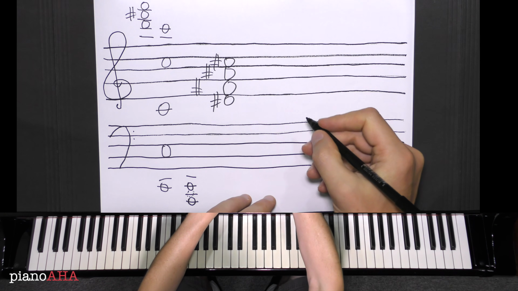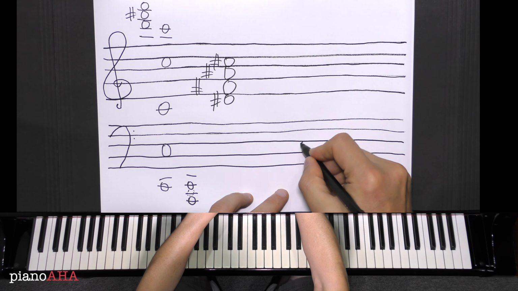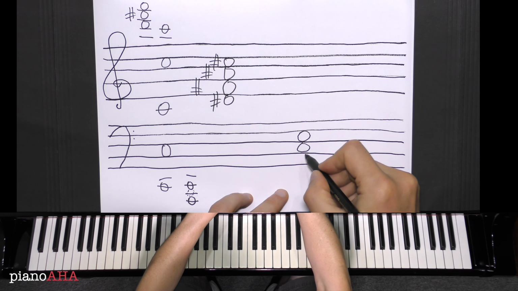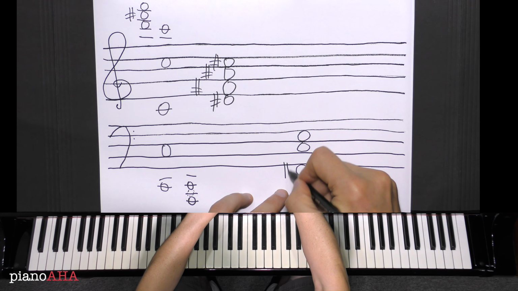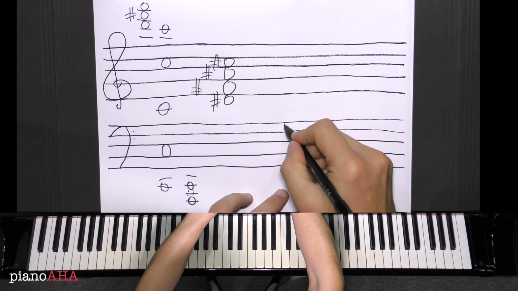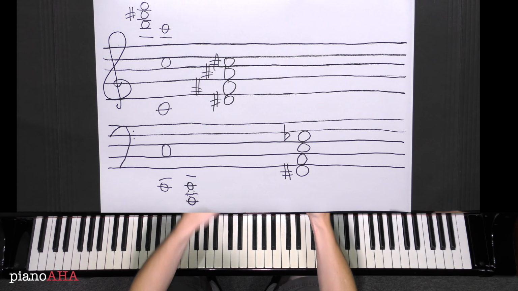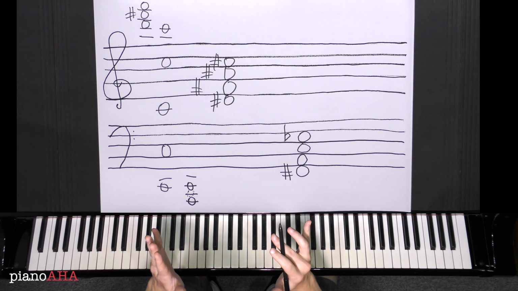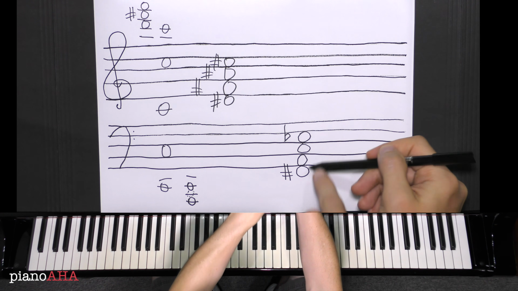So let's do one last one. Let's say we have something like this. We'll make this one extra difficult. So we could see, and this is again an important way of going about it, recognize which note you know.